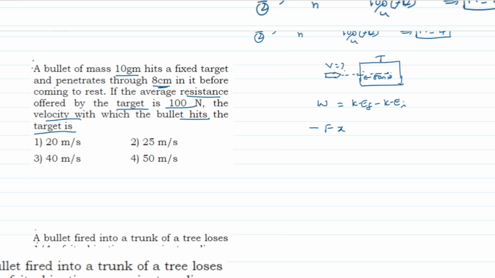The body is going to be moving along this direction, so the opposing force is going to be acting along the opposite direction. So I am taking it as minus F into x, which will be equal to, finally, when it comes to the rest, before coming to the rest they are given.